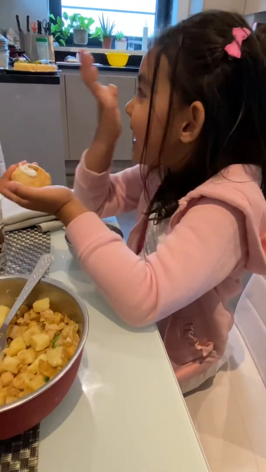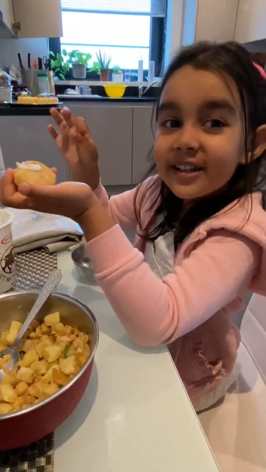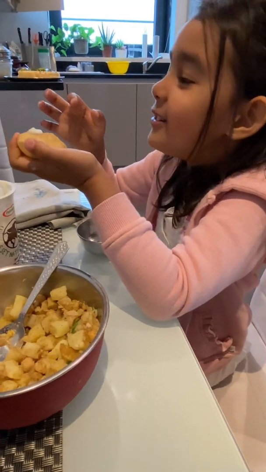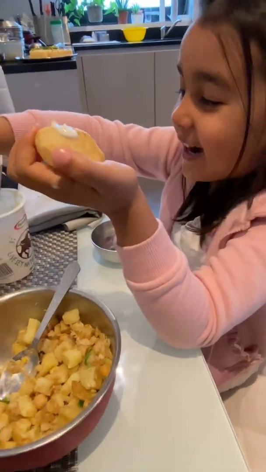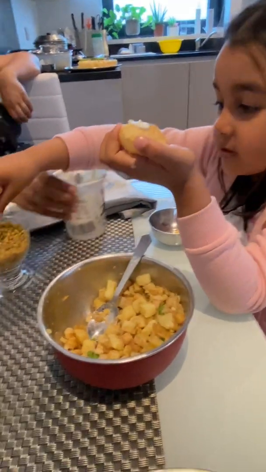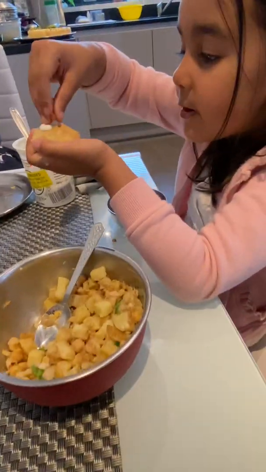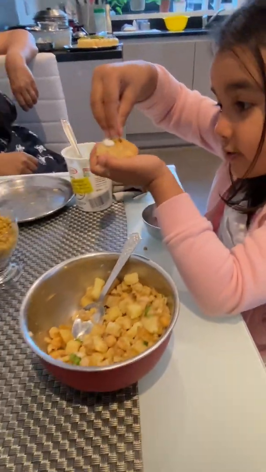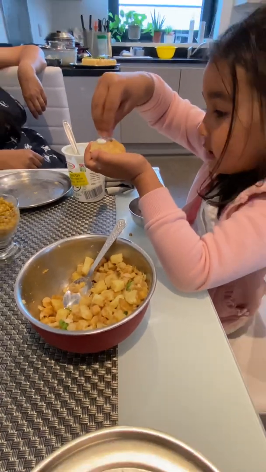Today, let's see how to make a papdi chaat, how to make a chaat. So let's come on, start. First we take 2 cups of curd, okay? Start with that.